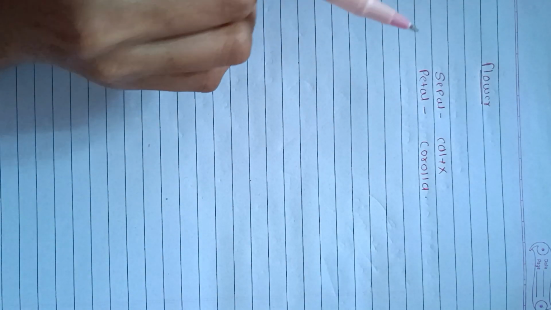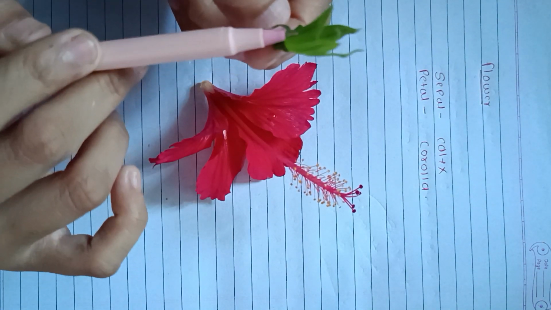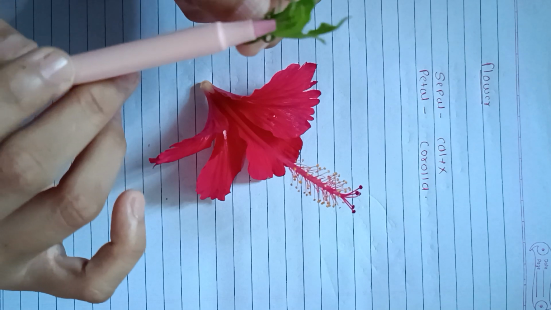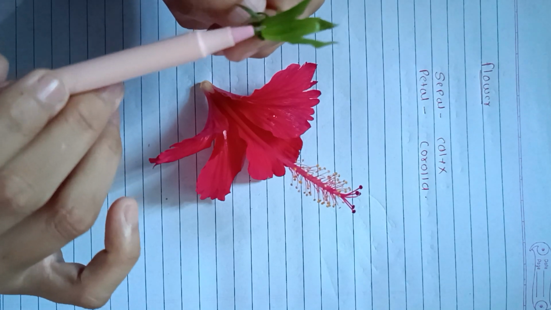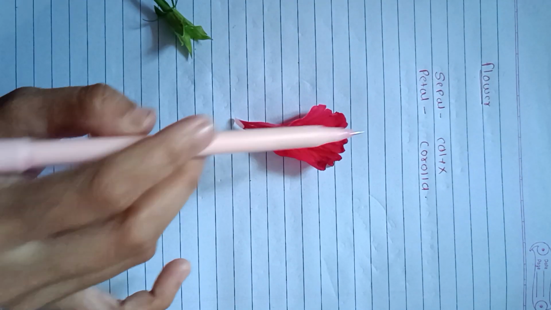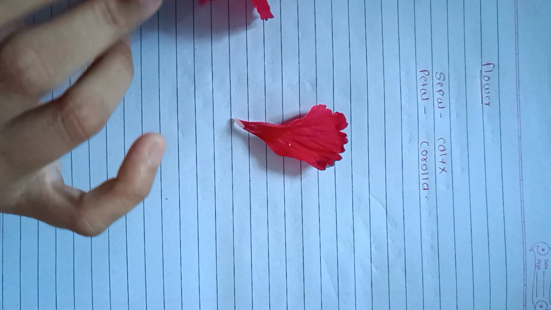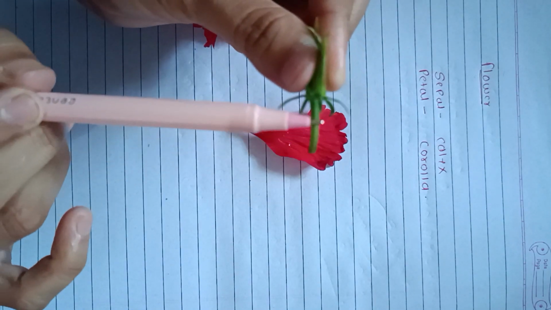This structure is known as the calyx. A single structure of the calyx is known as a sepal, this structure is known as the corolla, and a single part of the corolla is known as a petal. And you can see this stalk.